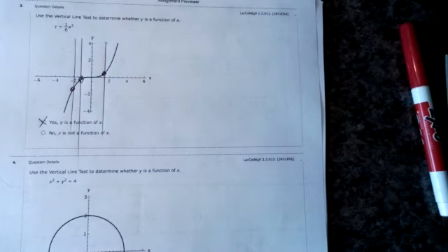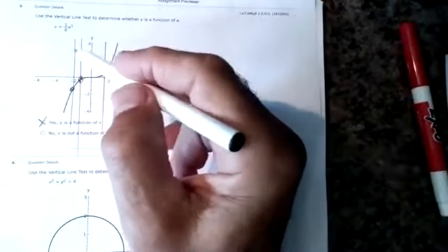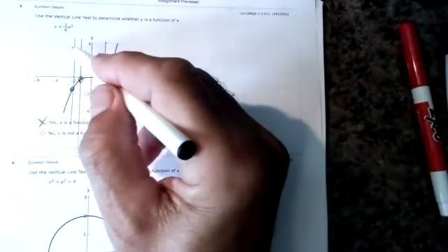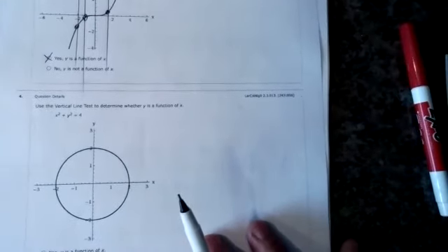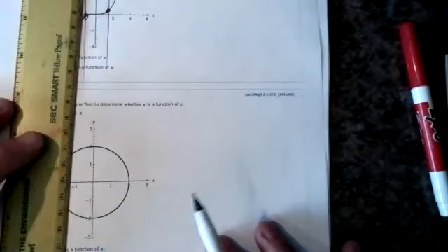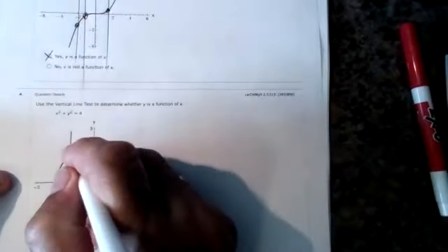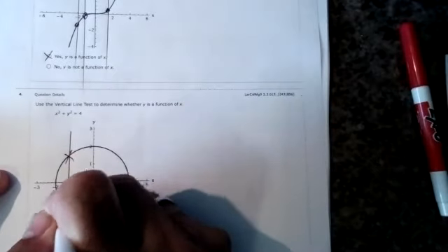We talked about it in section 2.2. So this is the vertical line test: you have a vertical line and you move it from left to right. On this one, you do a vertical line. The vertical line intersects the circle at 2 points. See?